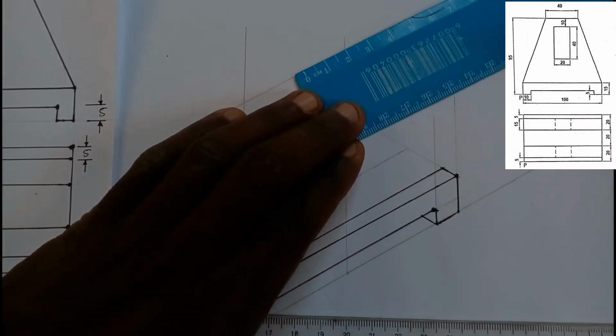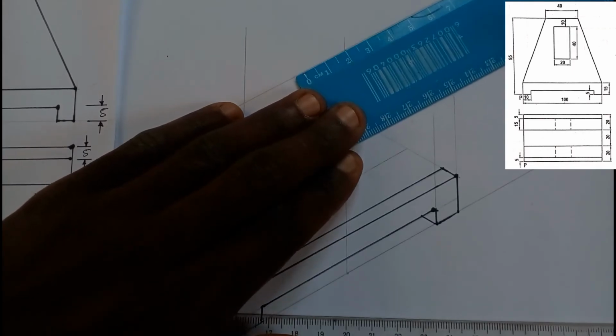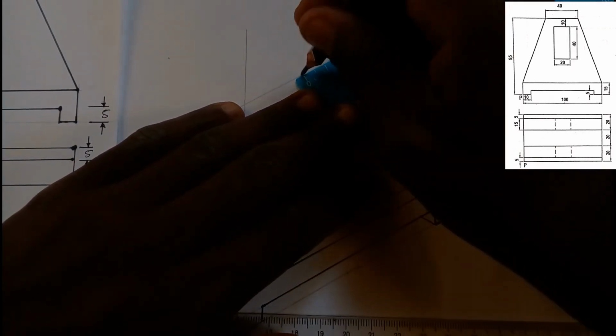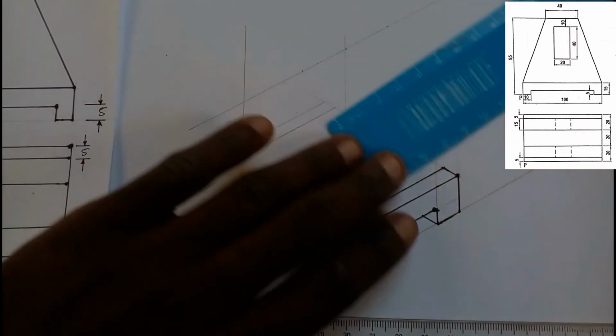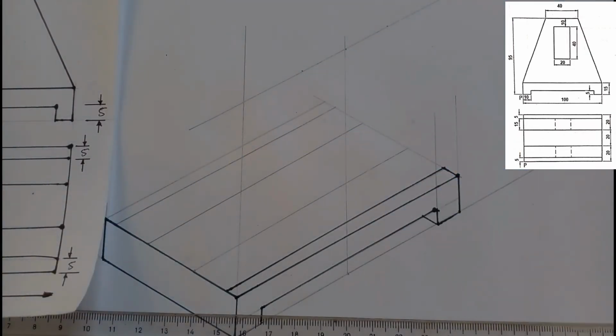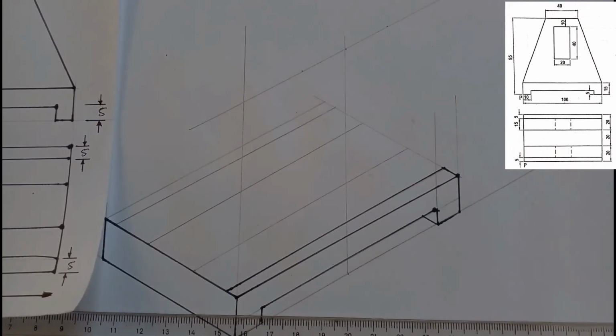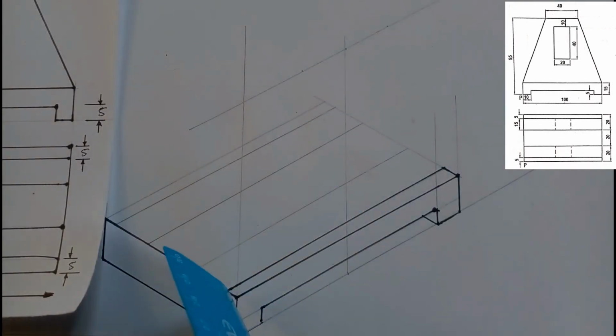From this point I'm going to measure 20 on each side. That is 40, so 20 here and 20 right here. Okay, that's what we're going to do, but it has to start from this end point, as you can see.